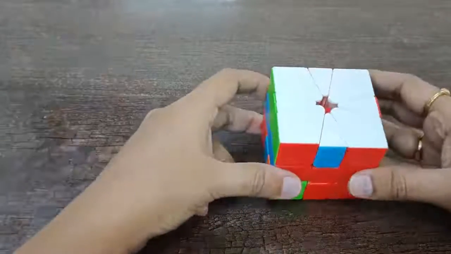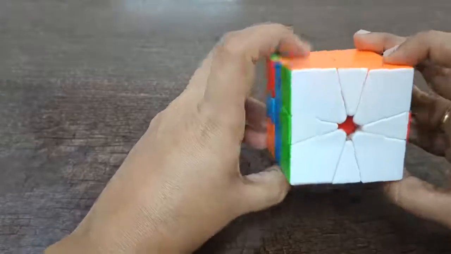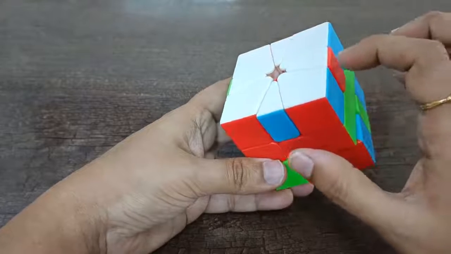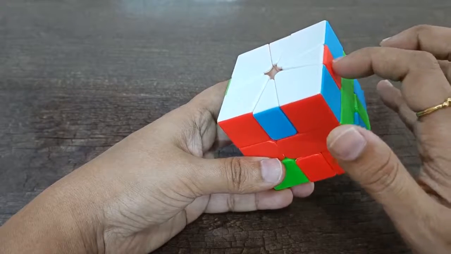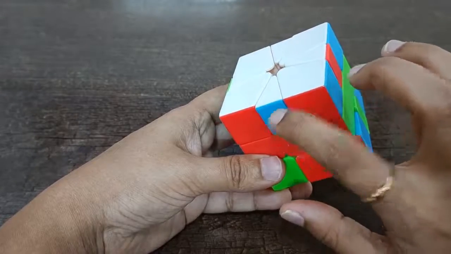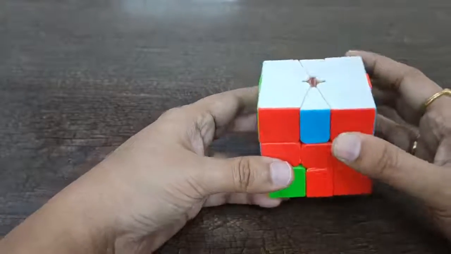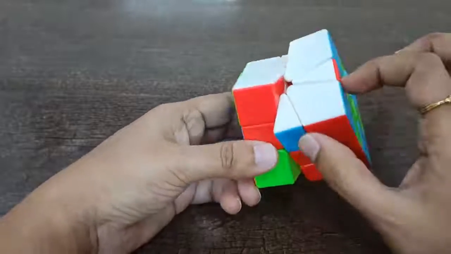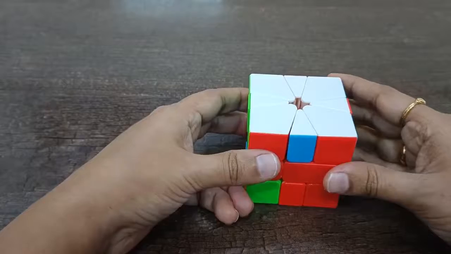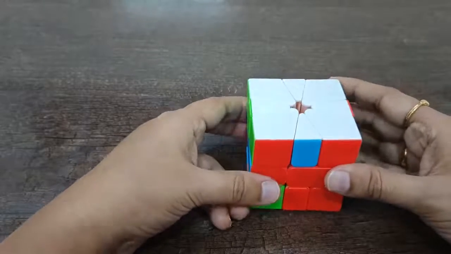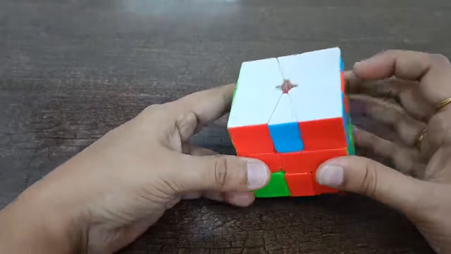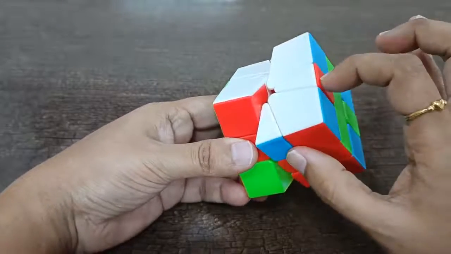So when you get your two done bars ready, you will see that on your right hand side this red edge piece is supposed to come here and this blue piece is supposed to come here, which means you have adjacent parity. So when you have adjacent parity, those parity pieces you have to keep at the 3 and 6 o'clock position, just the way it is placed just now.